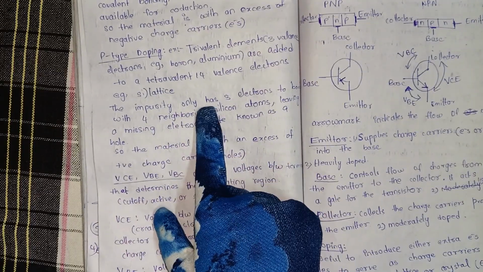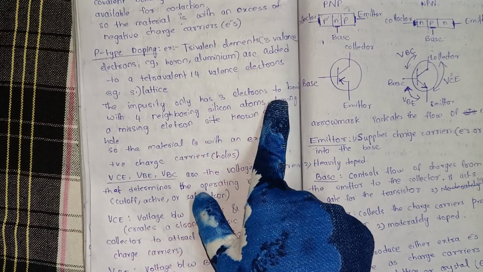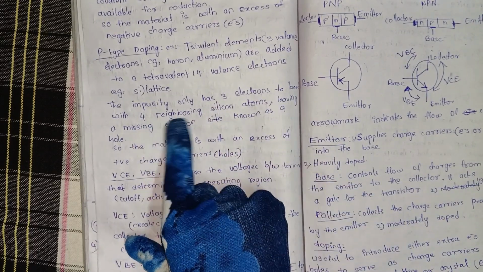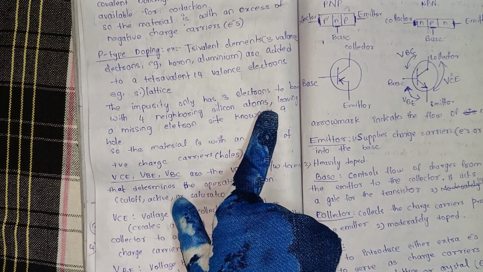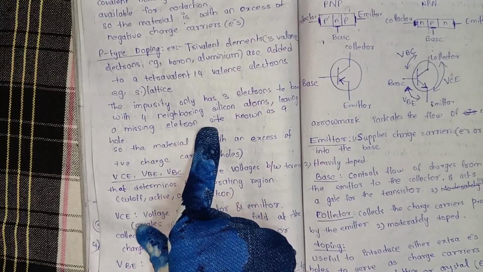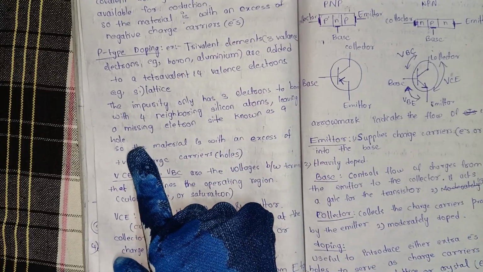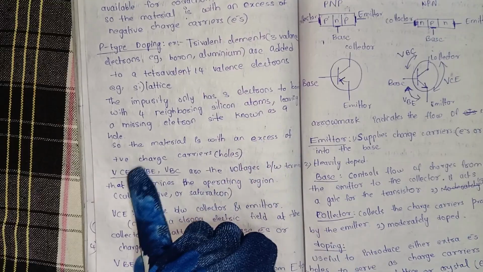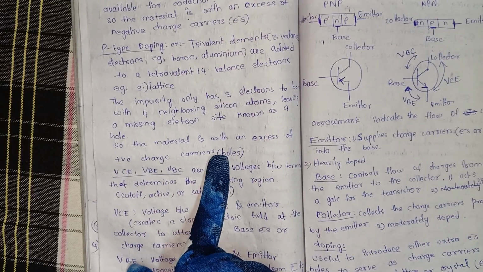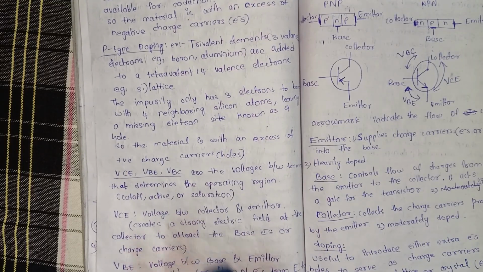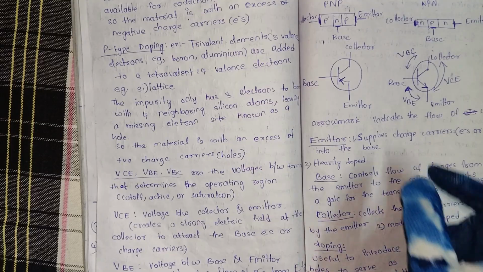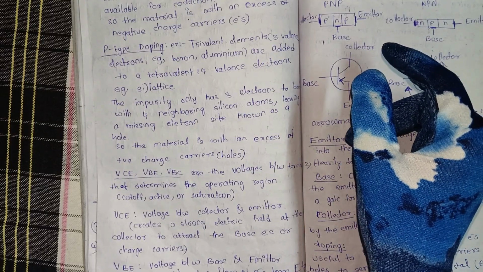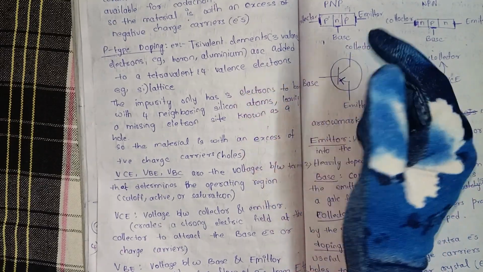The impurity only has 3 electrons to bond with 4 neighboring silicon atoms, leaving a missing electron site known as a hole. Okay, so the material has an excess of positive charge carriers, holes. In this way the p-type material is doped.